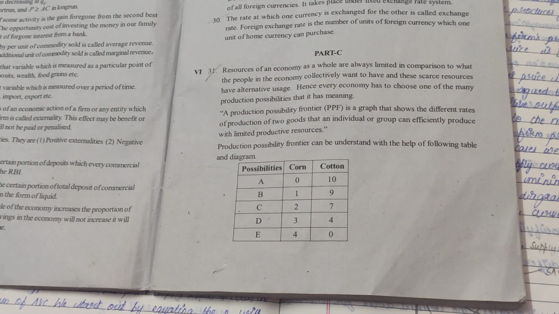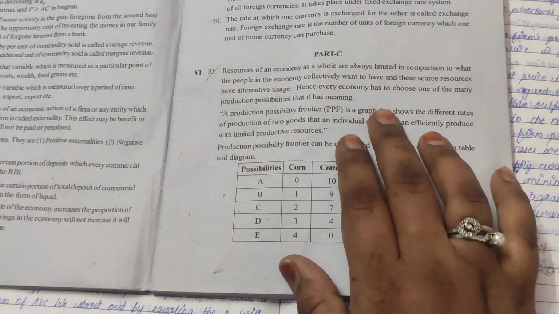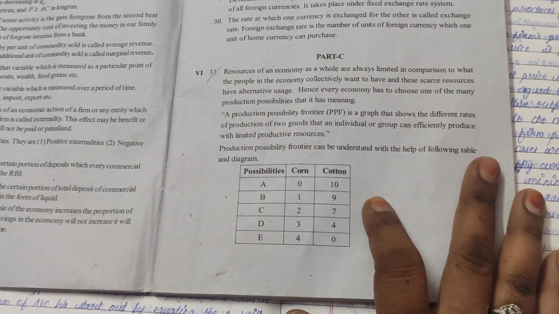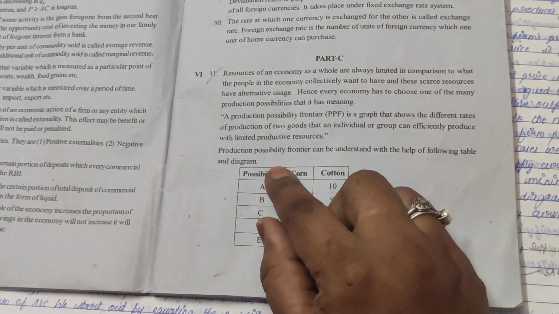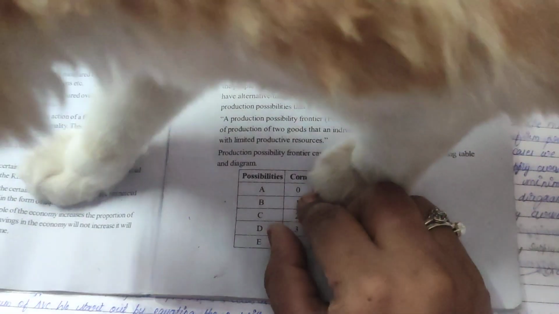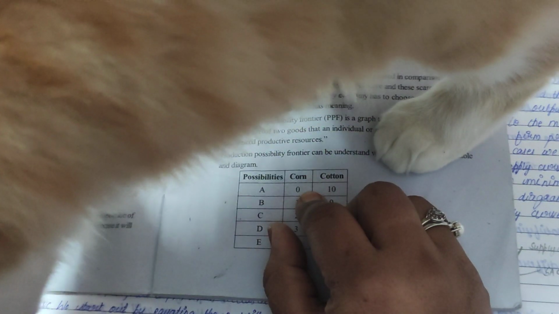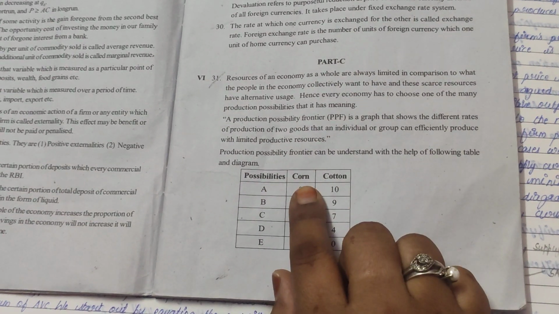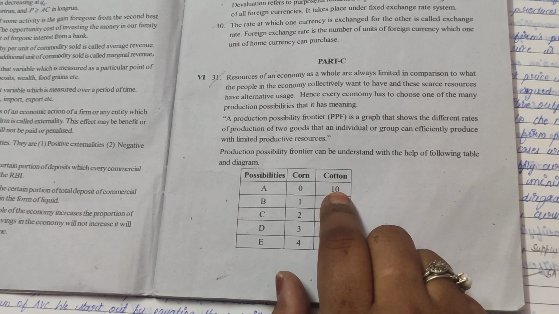A production possibility frontier is nothing but a graph that shows different rates of production of two goods that an individual or group can efficiently produce when limited productive resources are there. The production possibility frontier can be understood with the help of the diagram. Example, when corn is being produced at zero, then the cotton can be produced to the maximum.